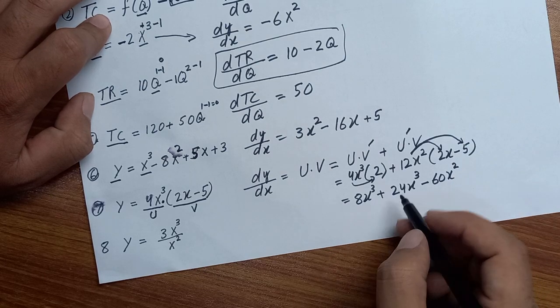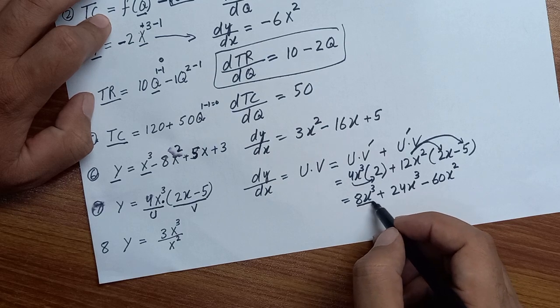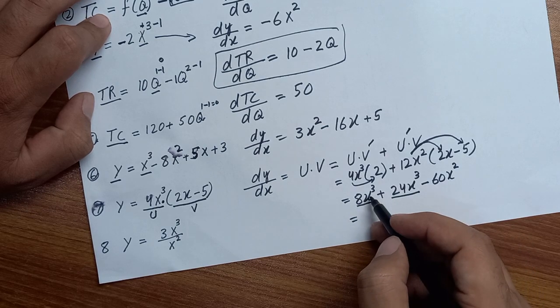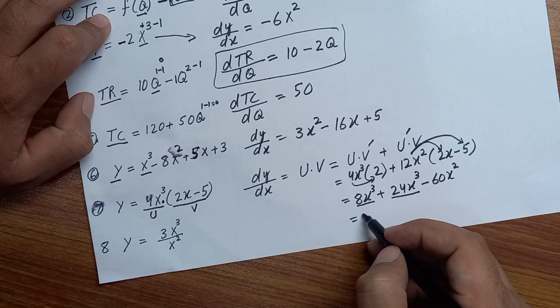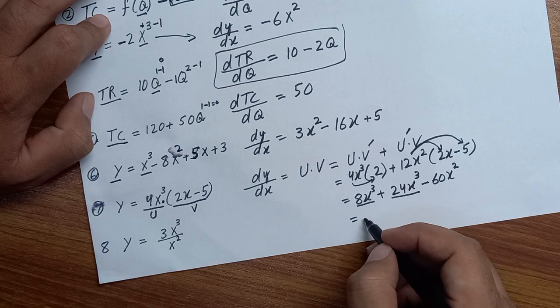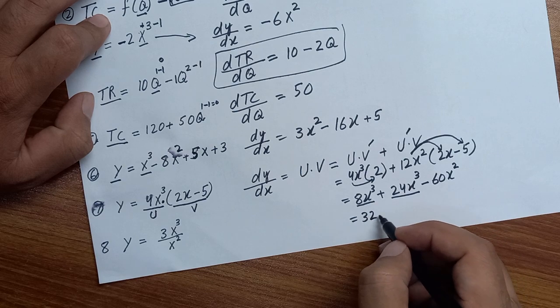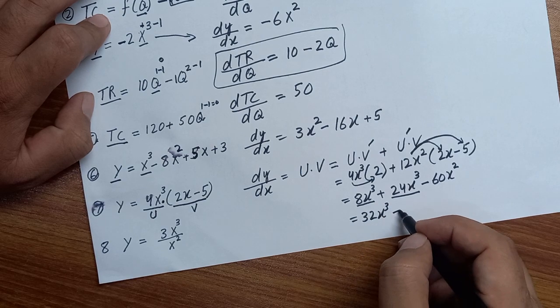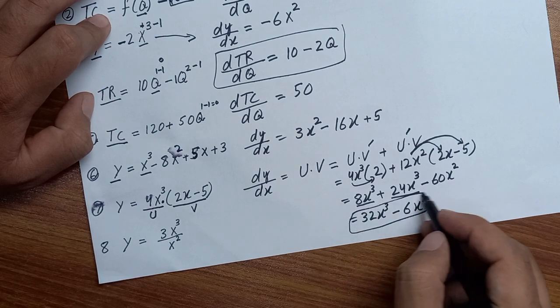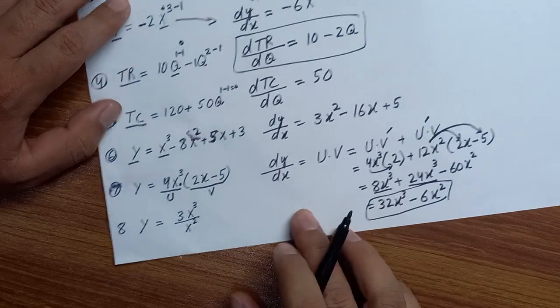Now we add the terms with the same power: 8 plus 24 becomes 32x cube minus 60x square. So this is the derivative of this equation.